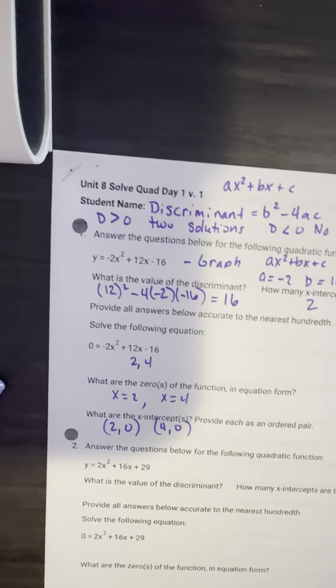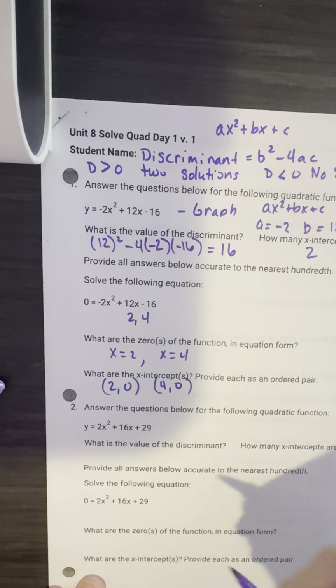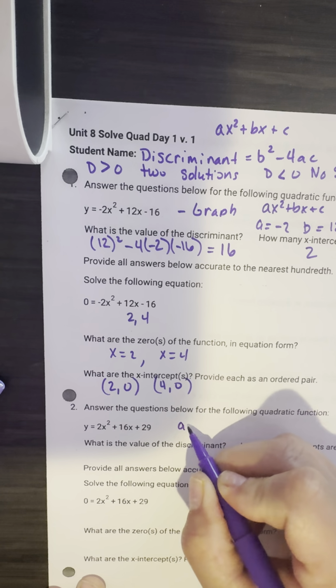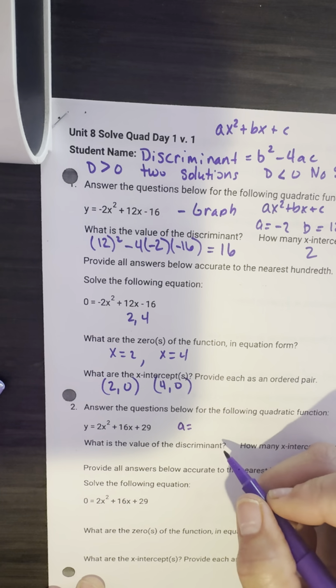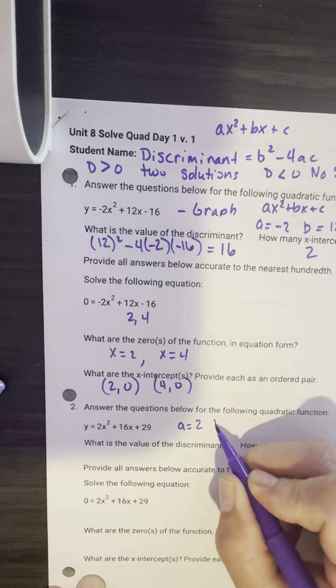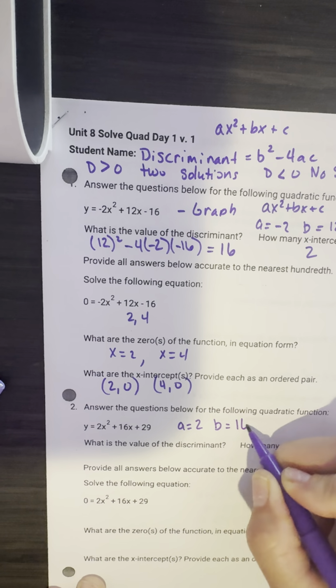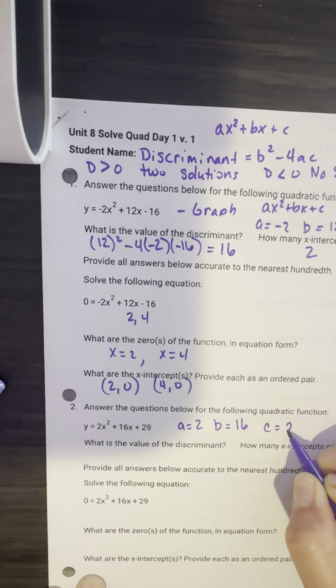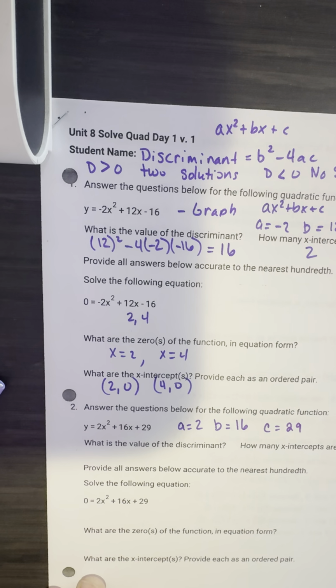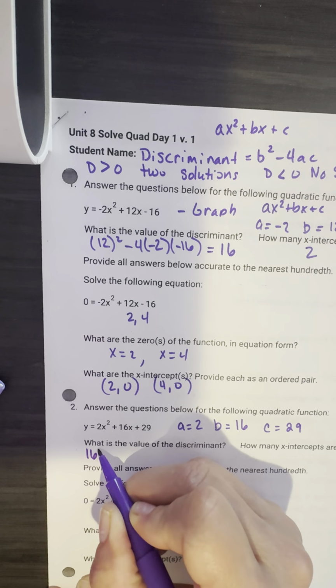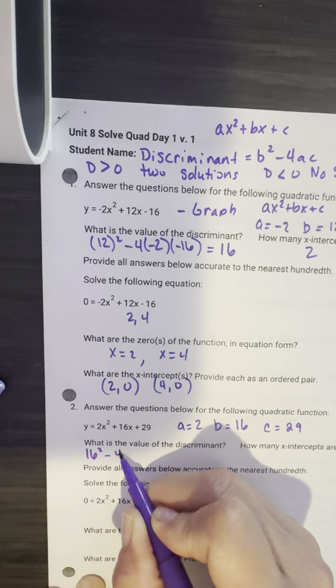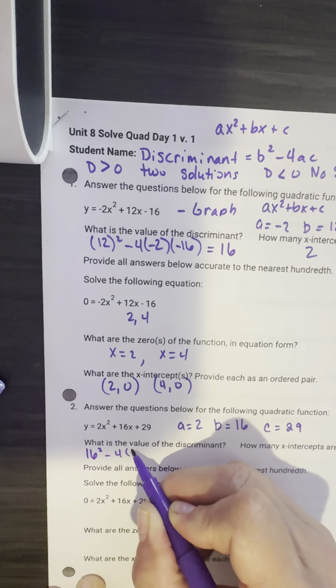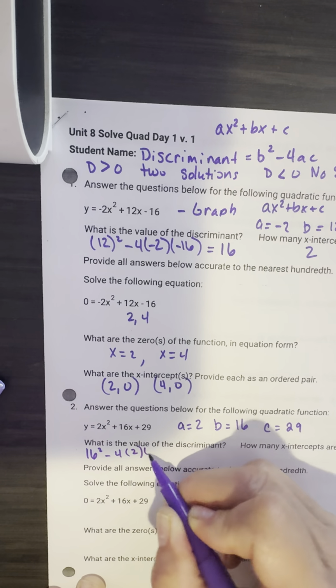Okay, number 2, find the discriminant. So what's my A equal? 2, and B equals 16, and C equals 29. So B squared, so 16 squared, minus 4 times A times C.